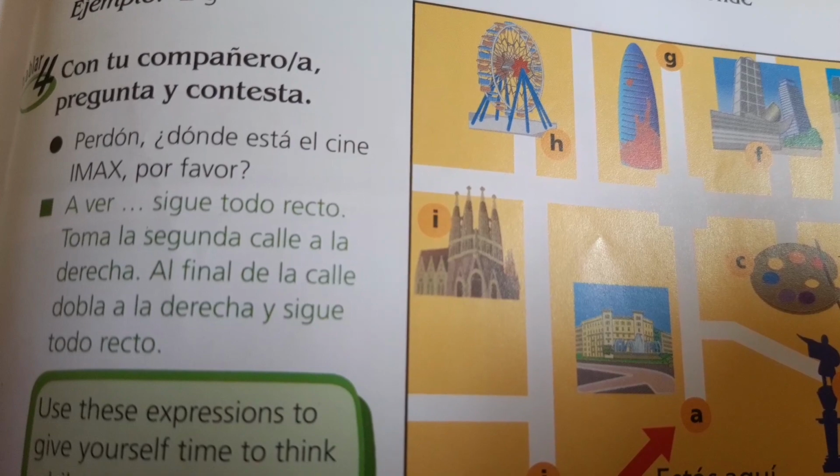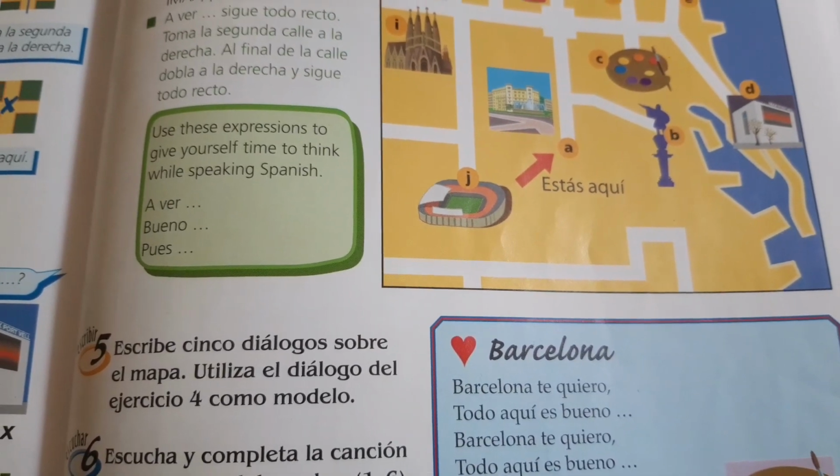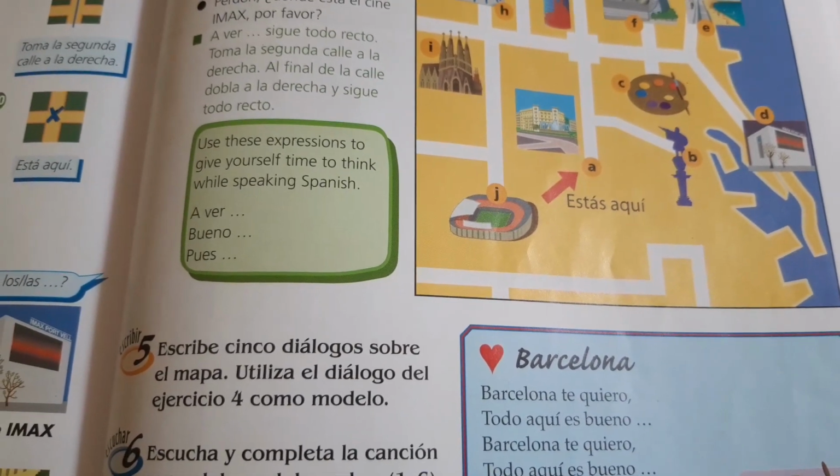Just that one example, okay? You might want to practice the conversations with your parent or your wee brother or your wee sister, and that might help, okay? There's your wee fillers, girls, we talked about earlier. A ver, let's see, bueno, well, and pues, well, or then, okay?